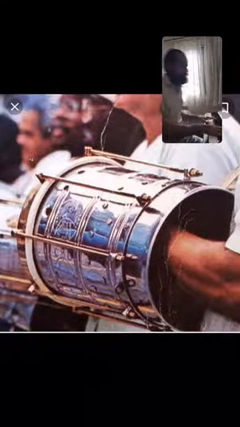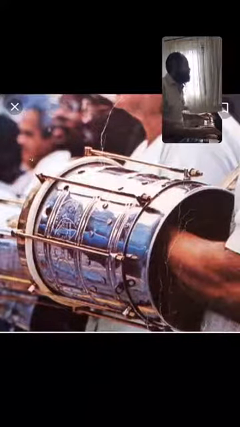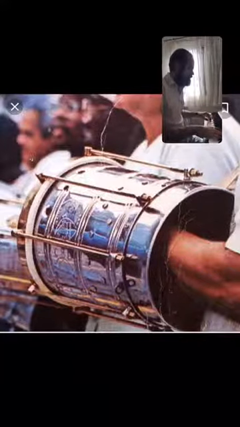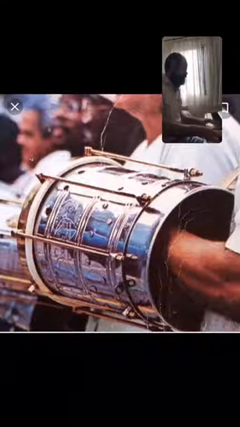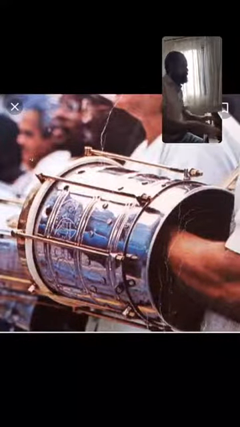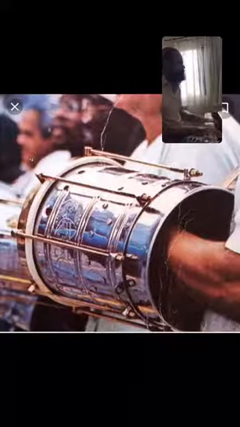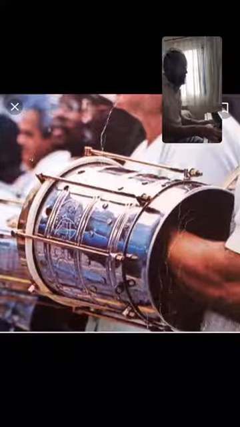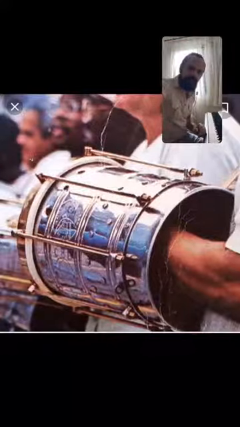And also the agogo. So these were some examples we can do in samba.